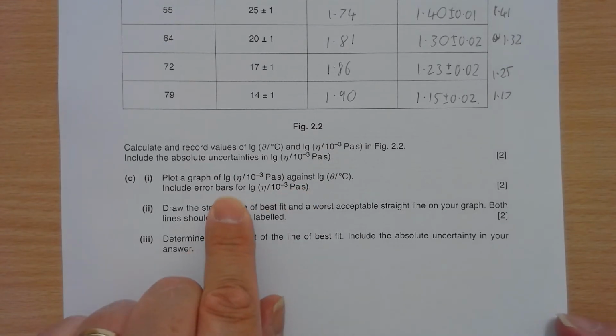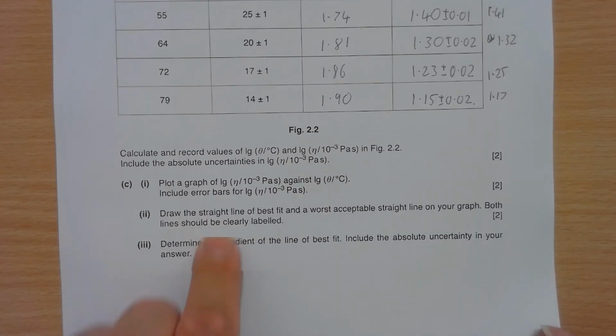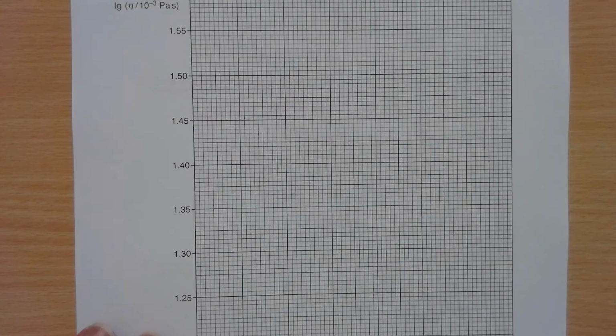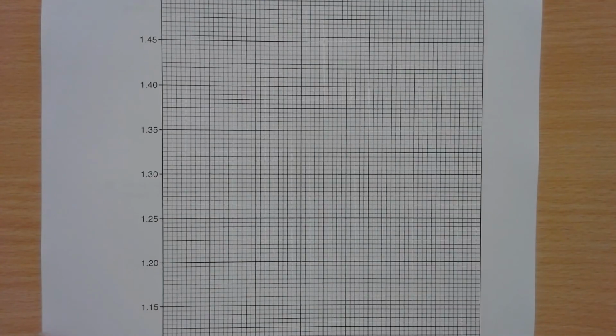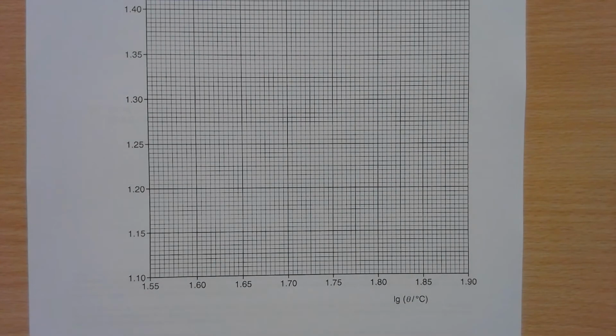They must include them. You don't get any marks. Well, you get 1 mark for plotting your points. You get a second mark for your error bars, but without your error bars you can't do the rest, so be careful. So I've got my graph paper here, and I'm going to do this in real time so that you can see it, because I want you to watch and understand exactly how we actually make those range bars.